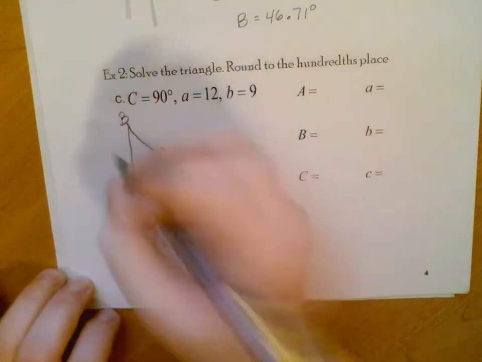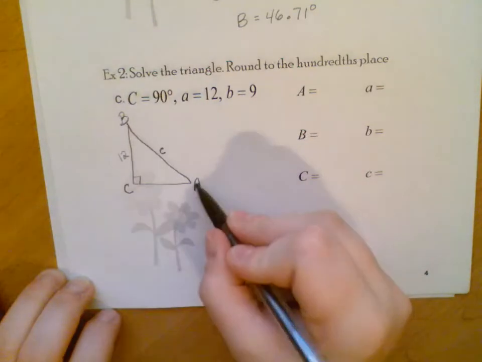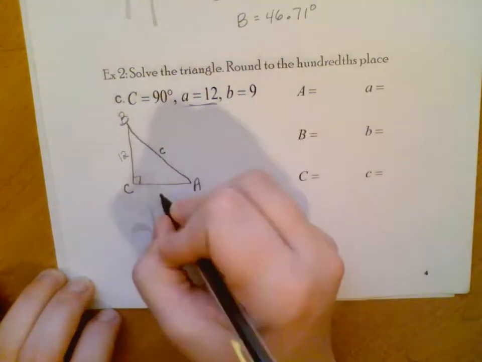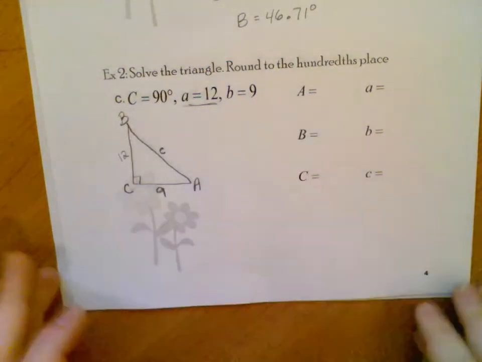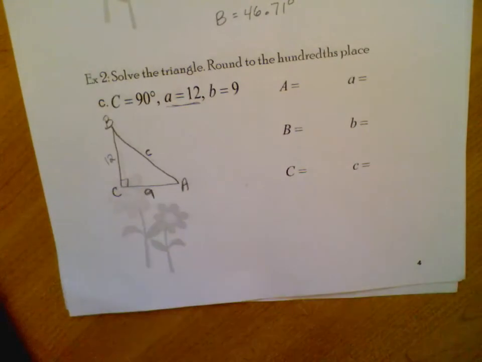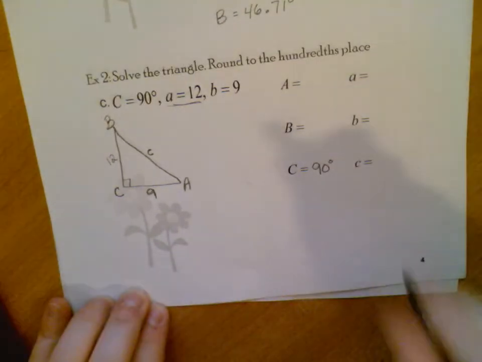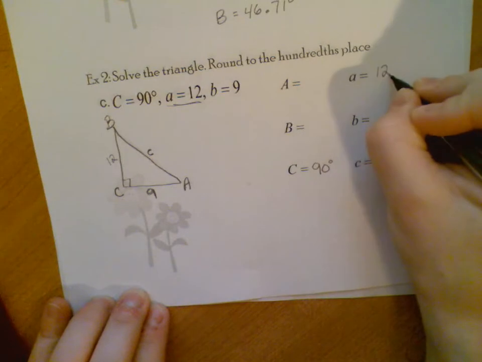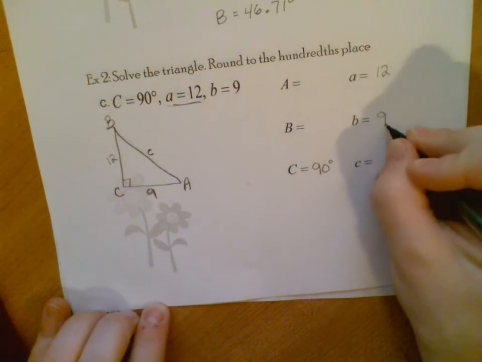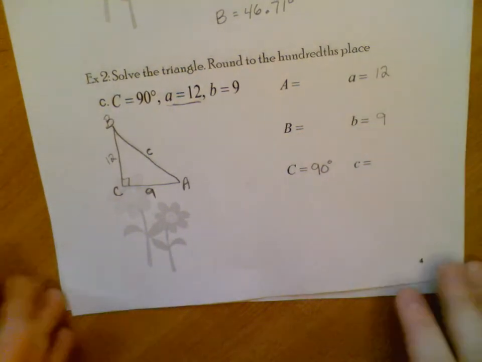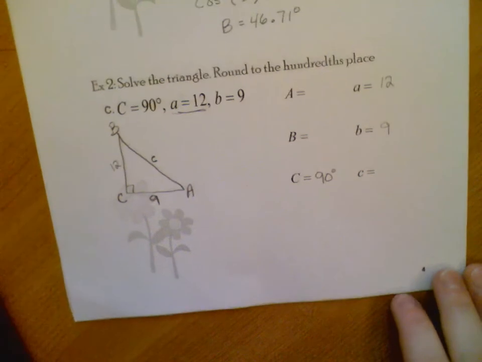So 12 has to go across from angle A because it's side A, and 9 has to go across from B, because that's side B. So let's fill in what we know. We know this is 90. We know side A is 12, and we know side B is 9. So I just need to find my two angles and the side.